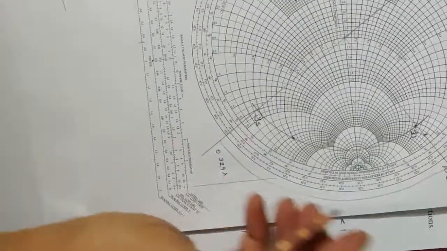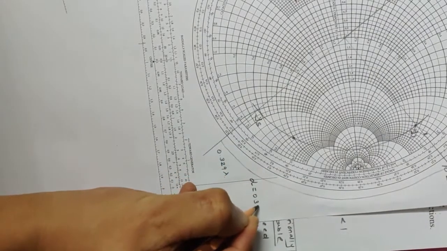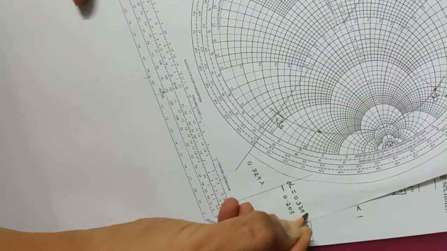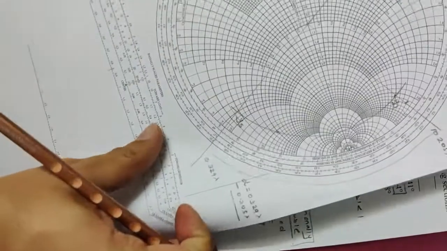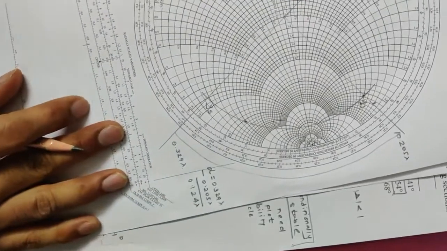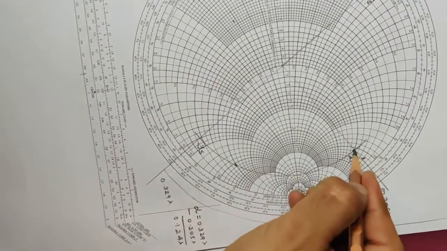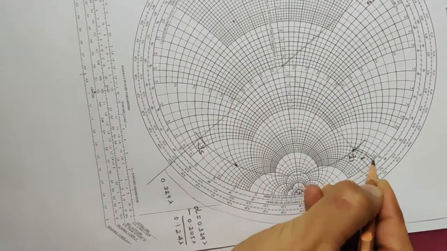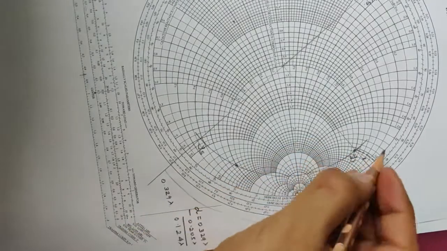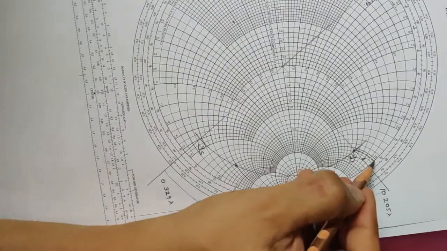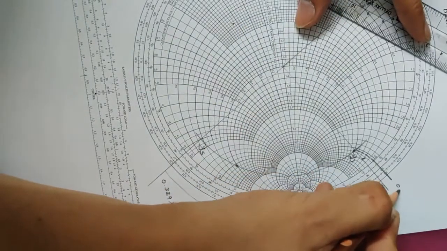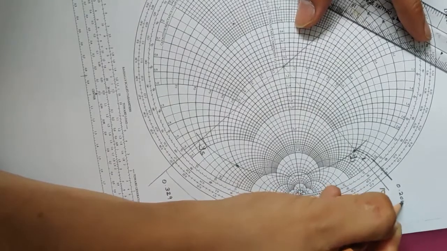So we'll subtract this thing and we'll calculate the distance of this stub. So it is 0.329 minus 0.205 lambda. So it turns out to be 0.124 lambda. Now we'll calculate the length of this stub. So you have to take this point along the arc. The given point may be on one of the printed arc or maybe in between two printed arcs. So one has to interpolate this thing and you have to go over here and then you have to measure the length. So mark the length. So it turns out to be 0.200 lambda.